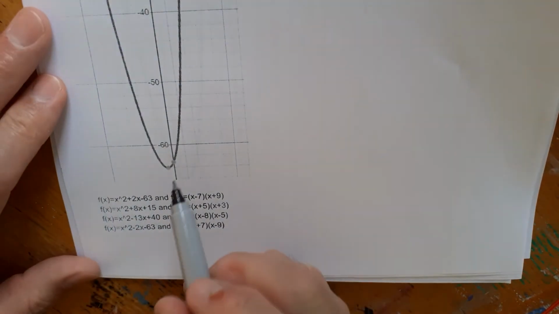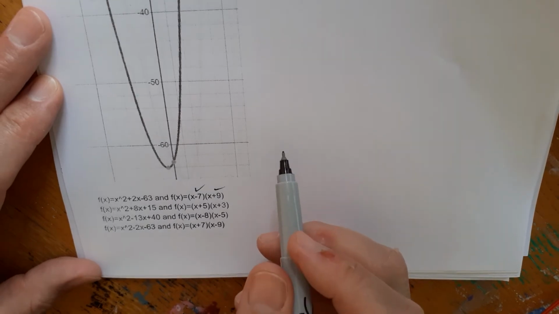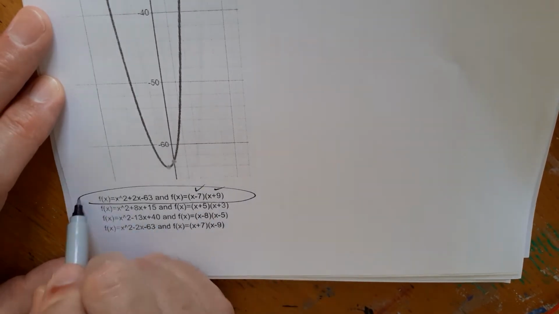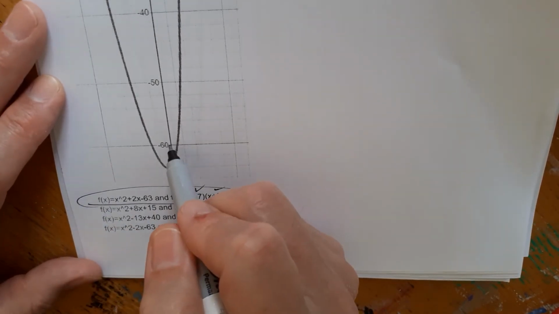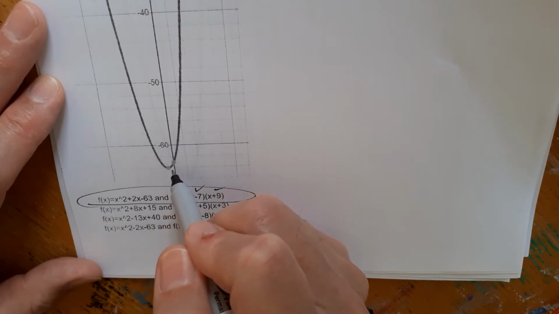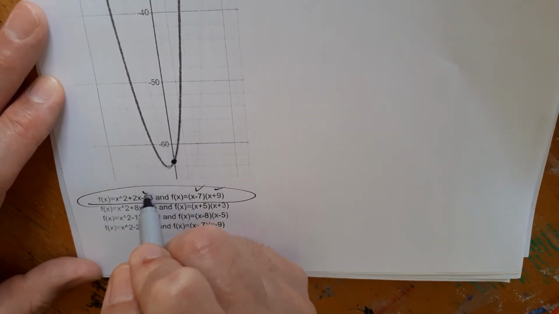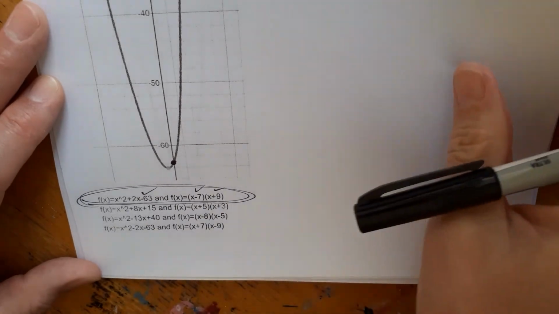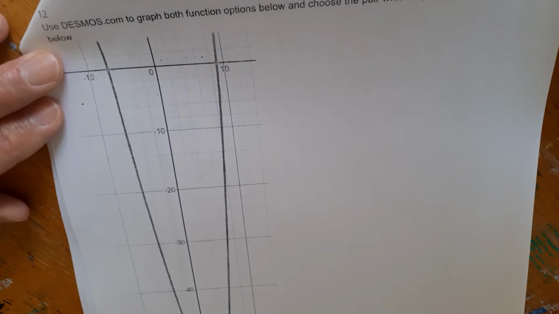So let's see if we can find those. Sure enough, a minus 7 and a plus 9. So I'm happy about this. Can I confirm that it's crossing at negative 63? Here's negative 60. 2, 4. This would be 3. So check. I've got all my points in order, and I can decide which equation is correct based upon the graph.